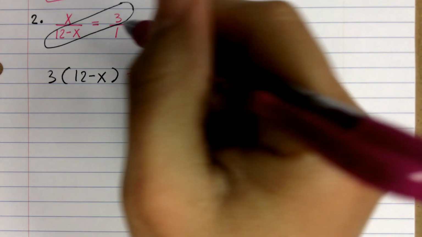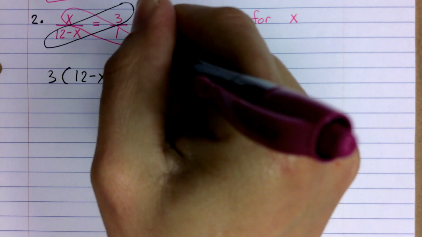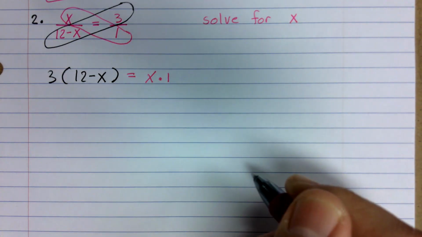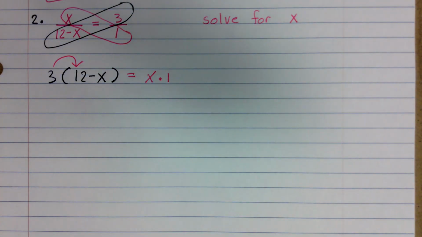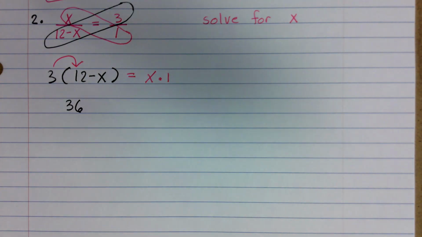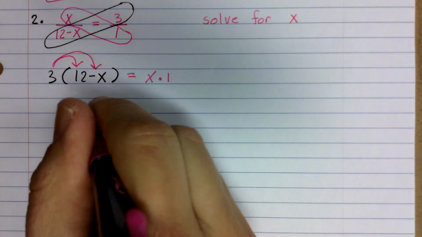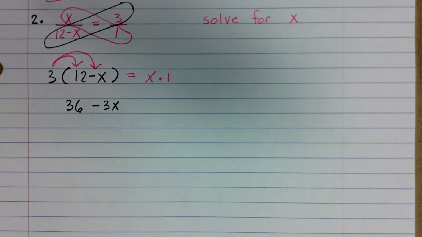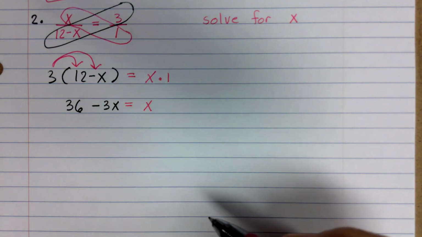But before I do so, let me go ahead and set up the other side. On this side, we're going to be multiplying x and 1. So x times 1. Now I'm going to distribute right quick. We have 3 times 12, and 3 times 12 will give me 36. And we have 3 times negative x, which will give me negative 3x. And that's all going to be equal to simply x over here on the right side.